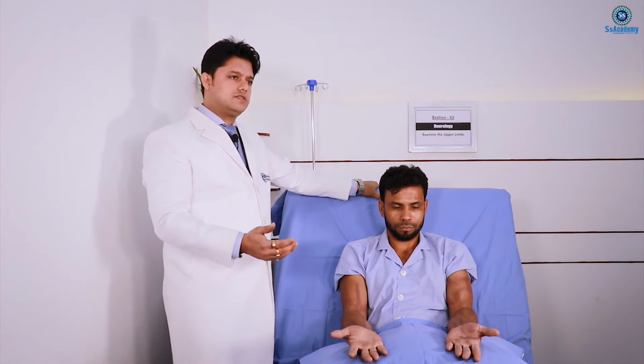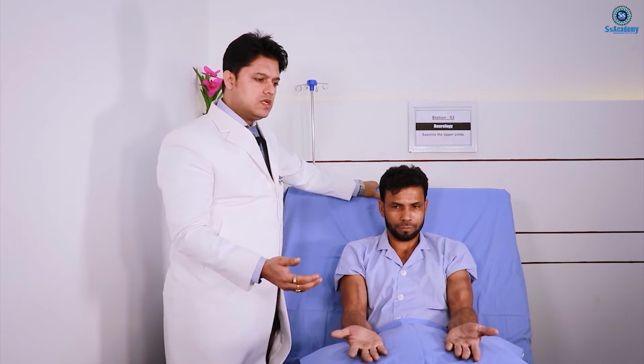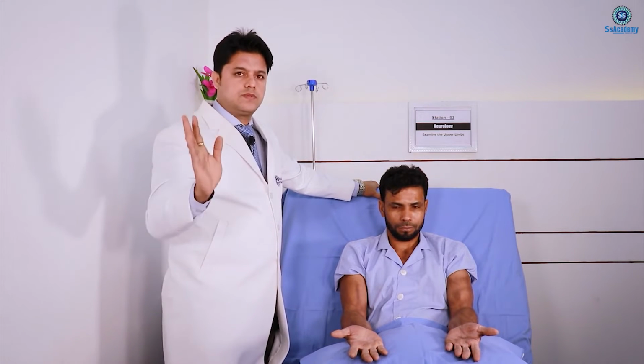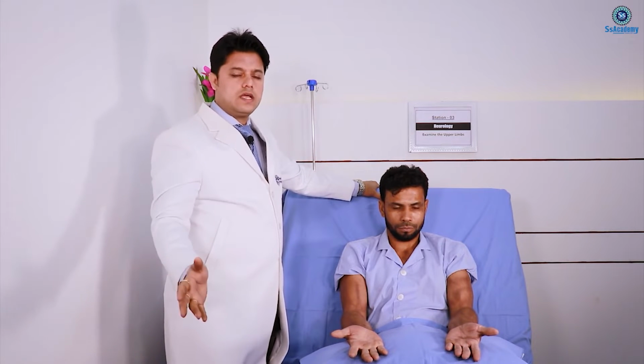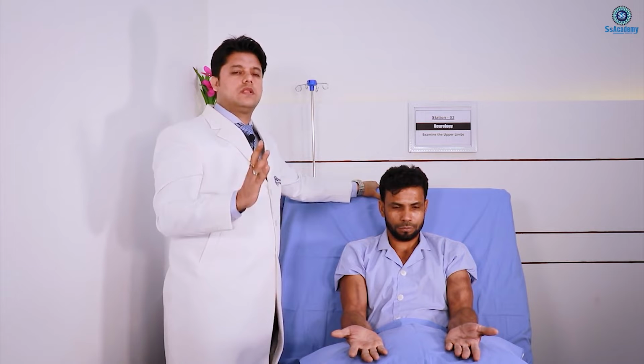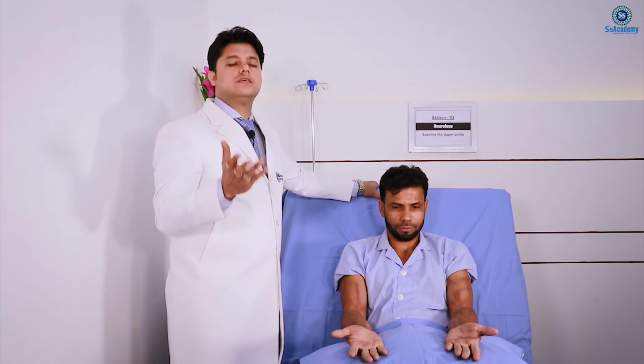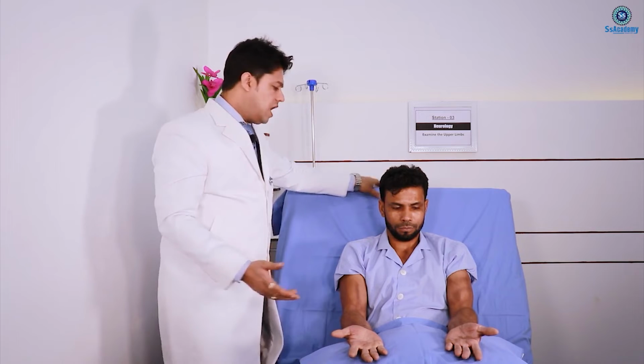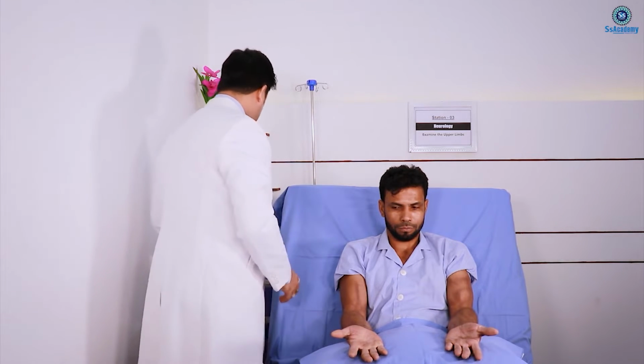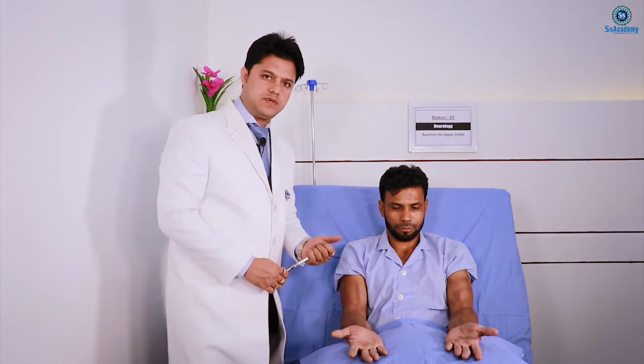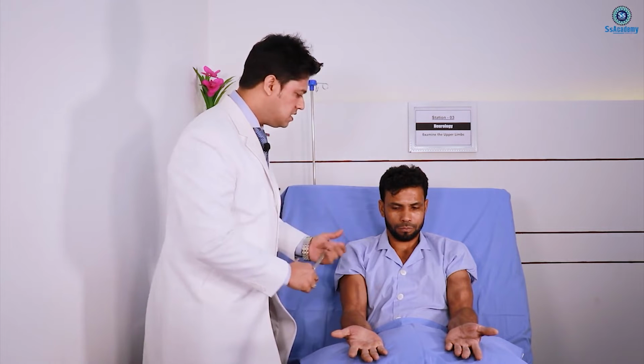And immediately after that, the sensation that you need to do: the joint position sense and vibration sense for the dorsal column sign, and also next the spinothalamic tract sign, that is the cotton wool test and the pinprick test. So now we are doing the joint position, which is intact, but I'm just showing the vibration sense.